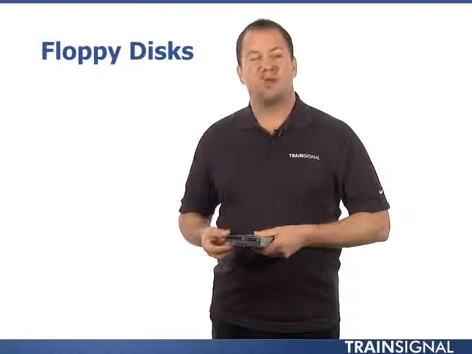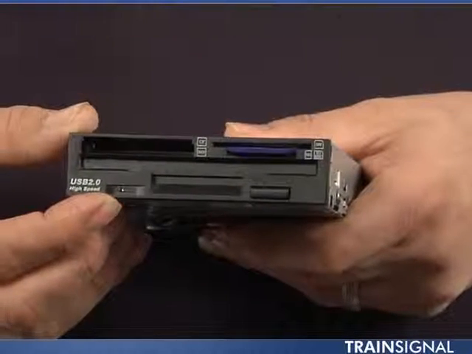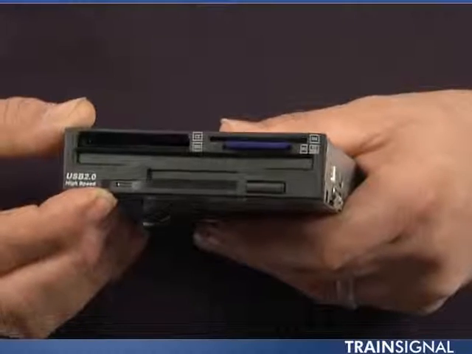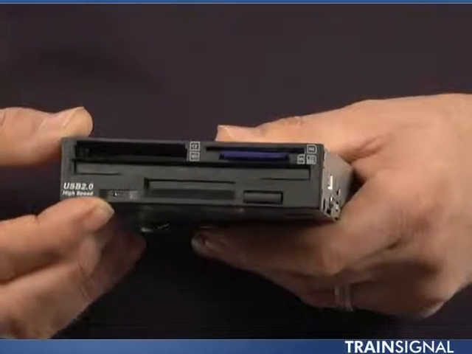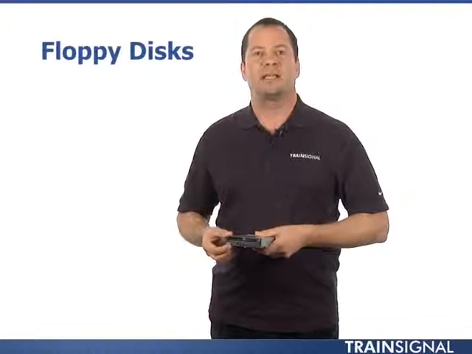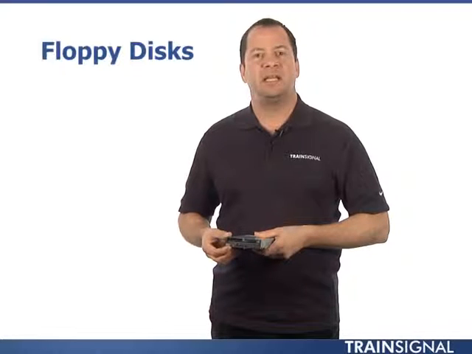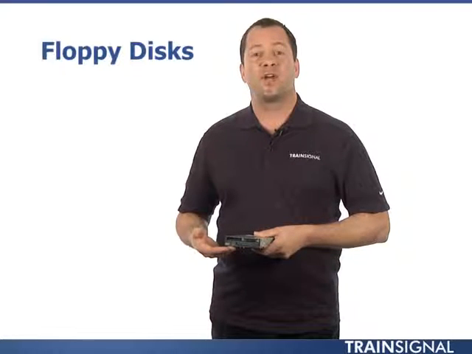Another important item of note is the LED right here, which is a drive activity light. It will flash as data is being written or read. Never, ever eject it while this is flashing, or you could damage the media. And that's pretty much all there is to the front of the floppy drive.